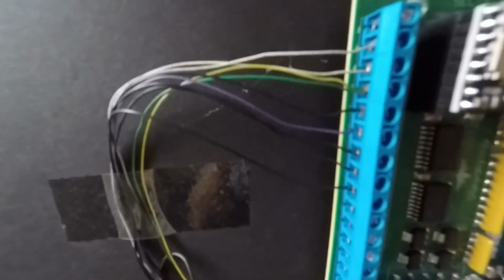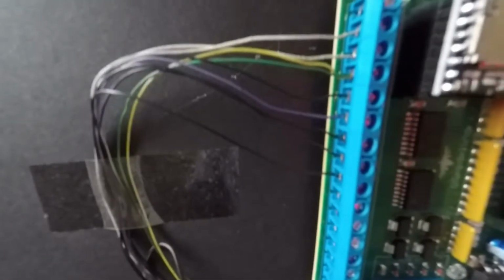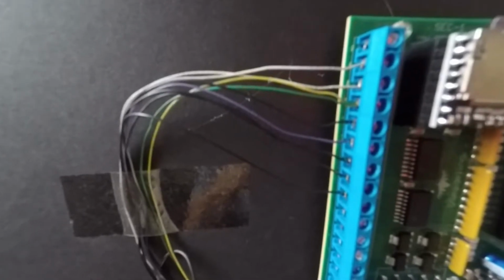So if you remember, you need to create the circuits, like for example for the position lights. One on the left side is red, on the right side is green, and the tail section is white.